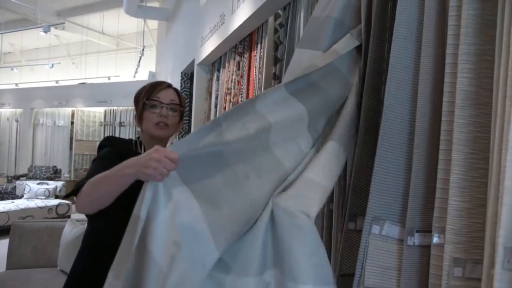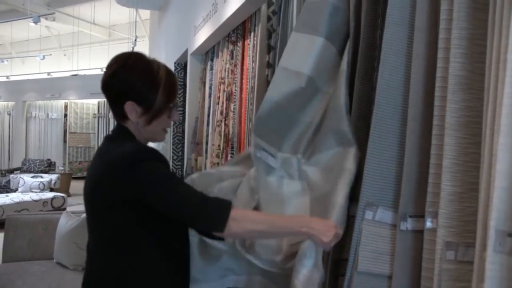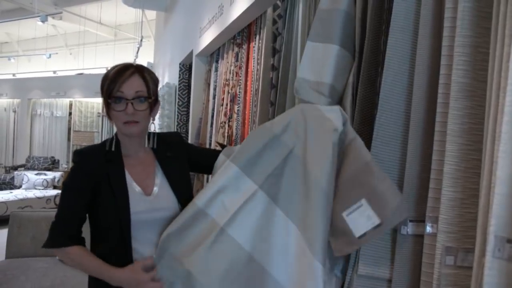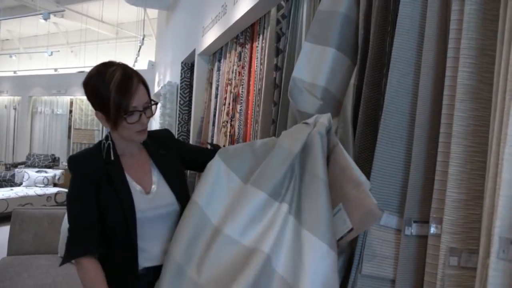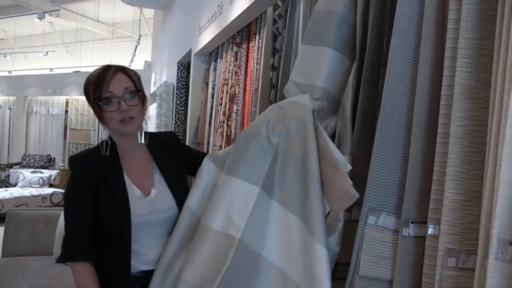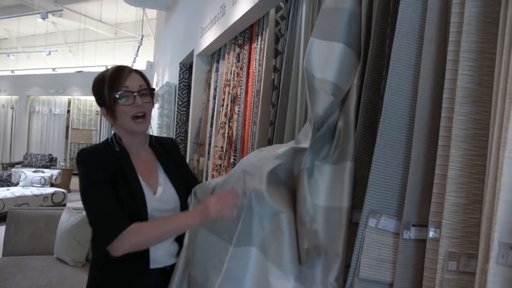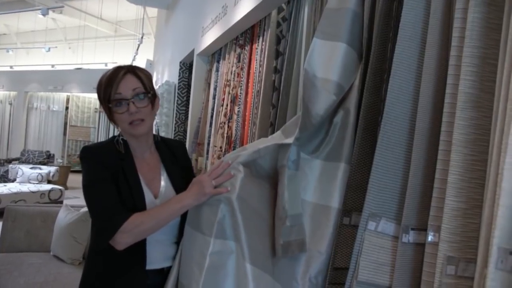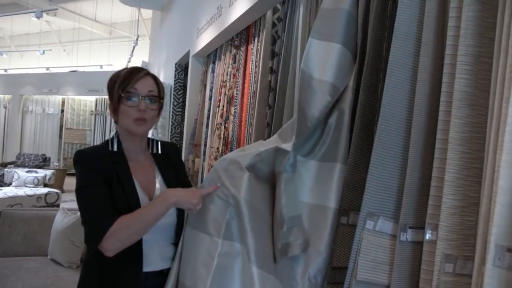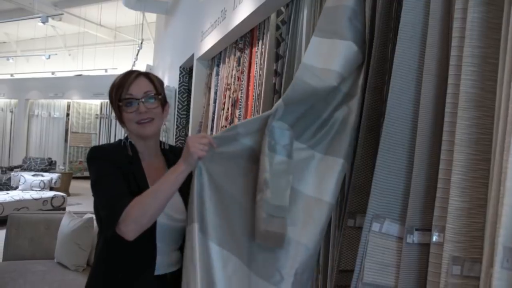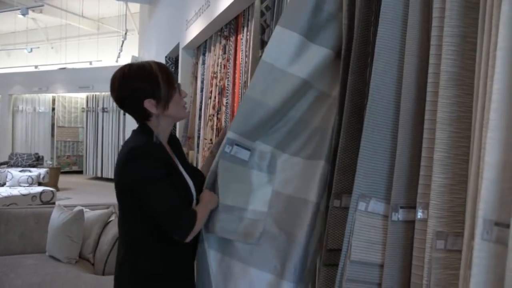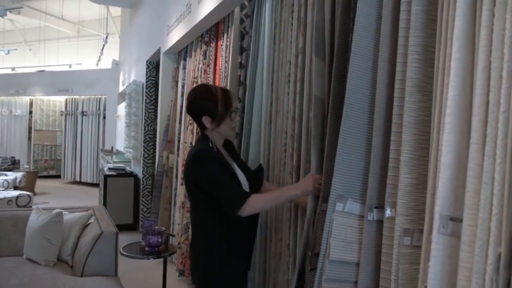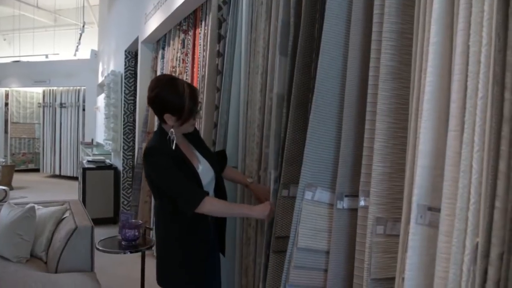So here's a silk. Now something like silk would make a beautiful bedding, like a duvet cover. It would also be beautiful on pillows. I would not use this for upholstery. And I would use it for window treatments. It looks amazing in window treatments, but you gotta remember silk will absolutely decay when the sun hits it. So it has to be super highly lined if you're gonna use something like that.